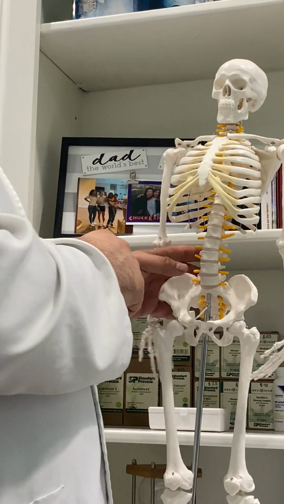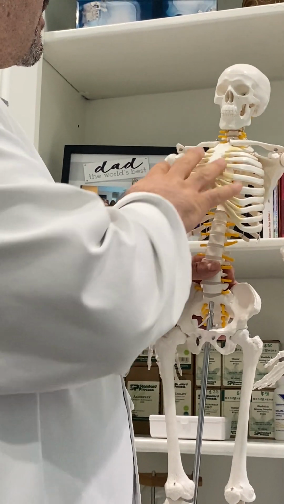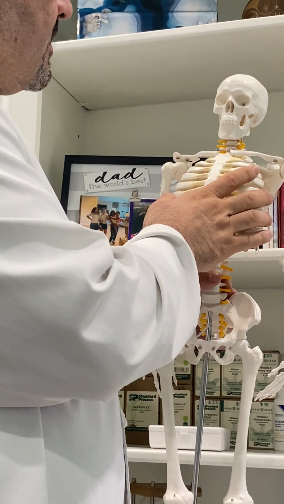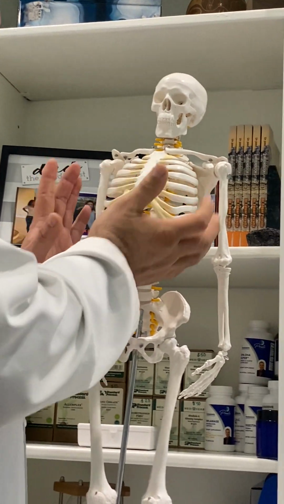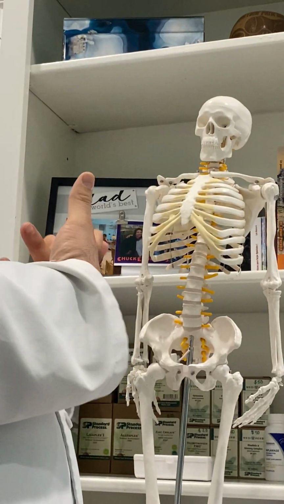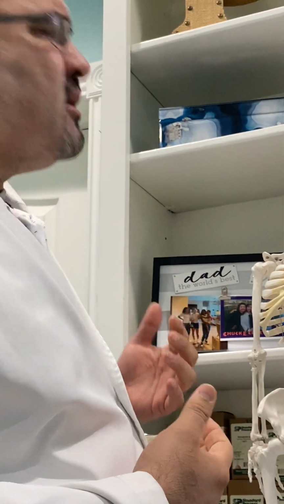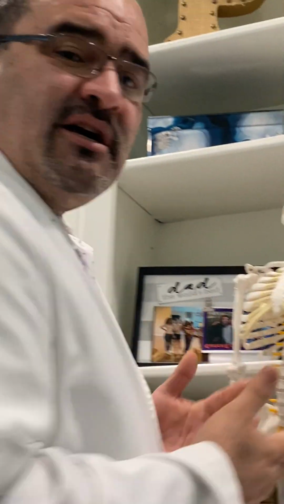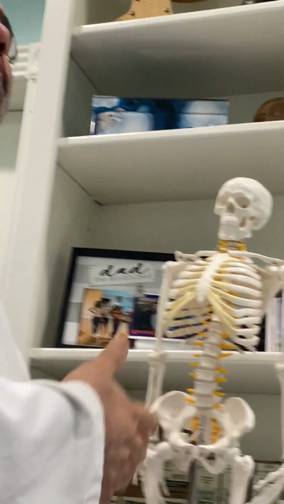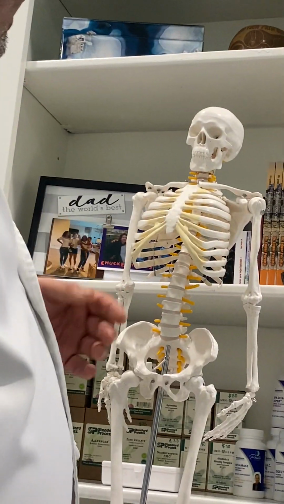Okay? So, and then here we have all the ribs that protect our internal organs. Mostly it would be the liver at the bottom, but also the lungs and the heart. Yes, lungs and the heart, because the liver is at the bottom. Okay.